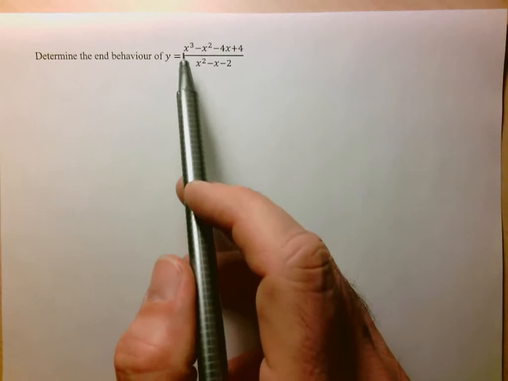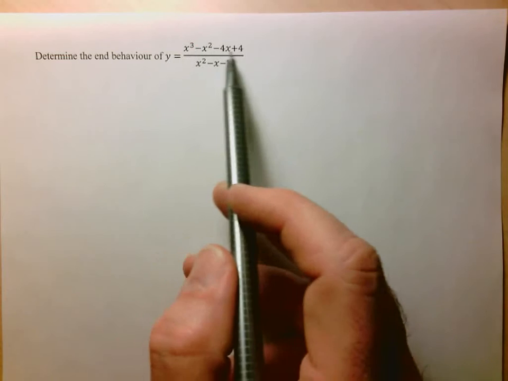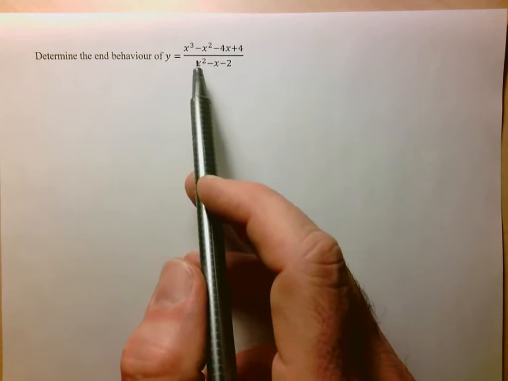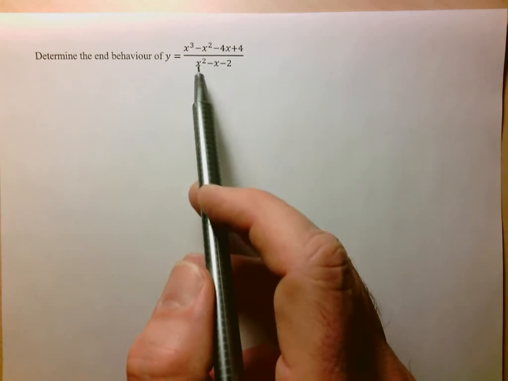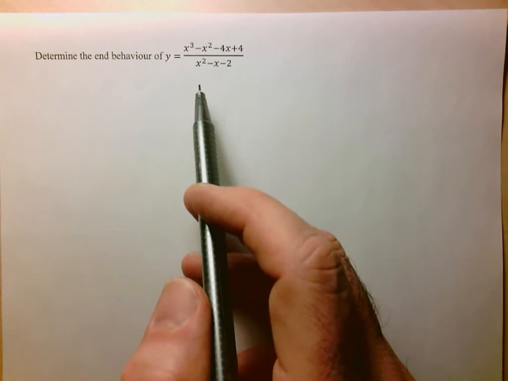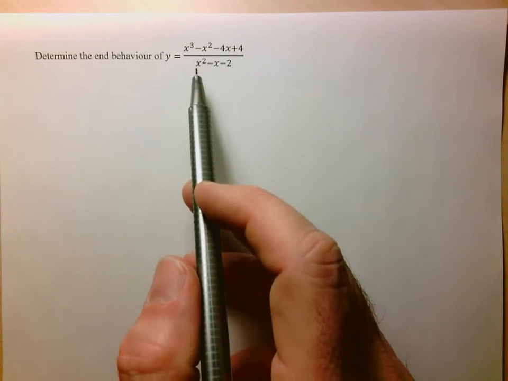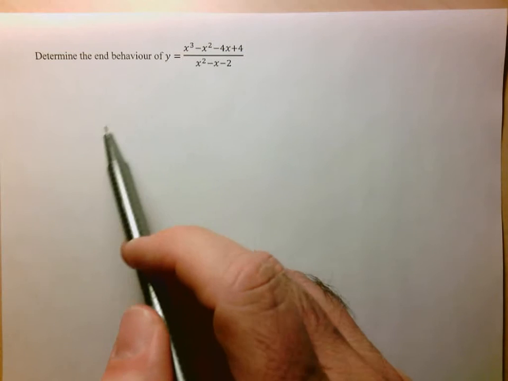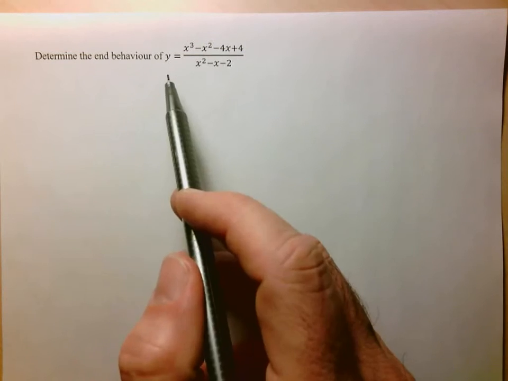For example, here we have a cubic over a quadratic. In general, we know that the numerator is going to grow quicker than the denominator, so the end behavior will be going to either positive or negative infinity. But in this scenario, we can actually say more. We can explain how it's approaching positive or negative infinity, and it does so by approaching an asymptote which looks like an oblique line, meaning not a horizontal or vertical line, but something that's at an angle.